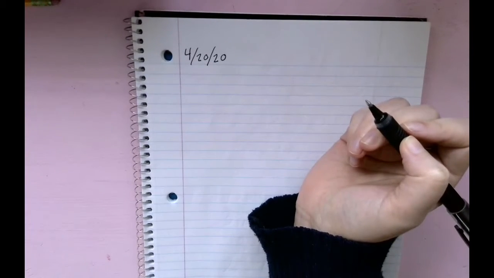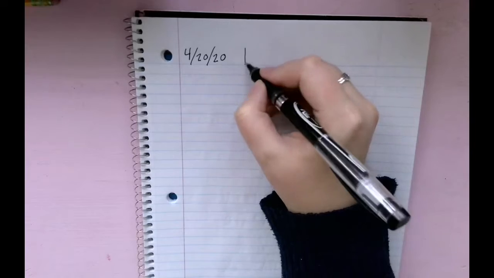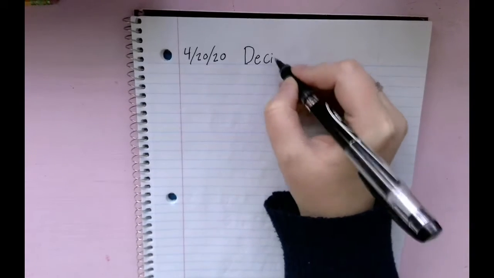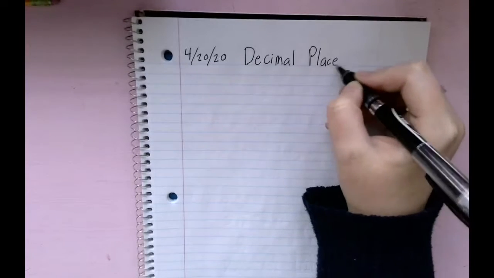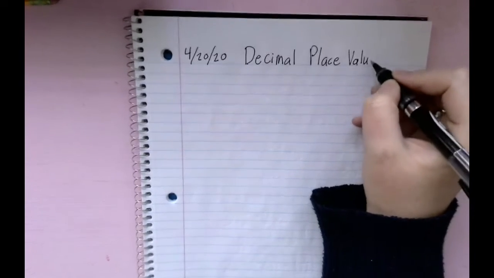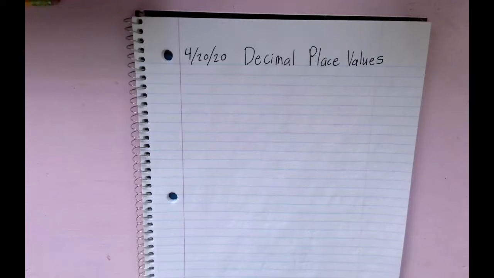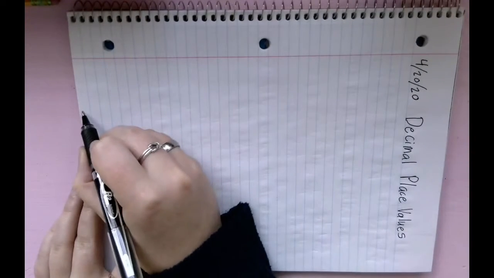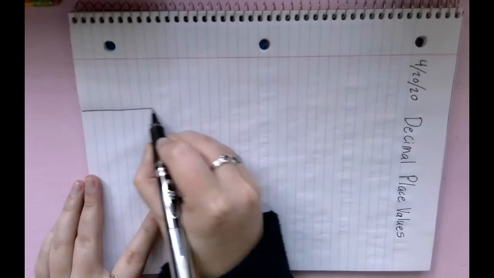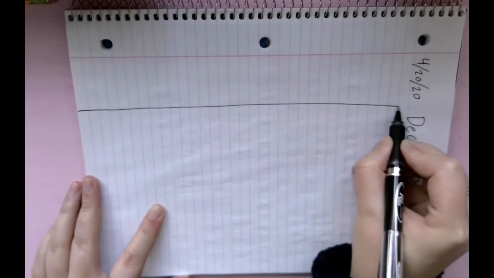Okay, and actually what we're going to do today is, well, we'll put the title first, decimal place values. And then we're actually just going to make our place value chart today. So the one we had in class was really helpful for us when we were doing decimals. So if you want to just turn your journal horizontally, we're going to make some boxes here. So the first box, you can just put a little line going across here.